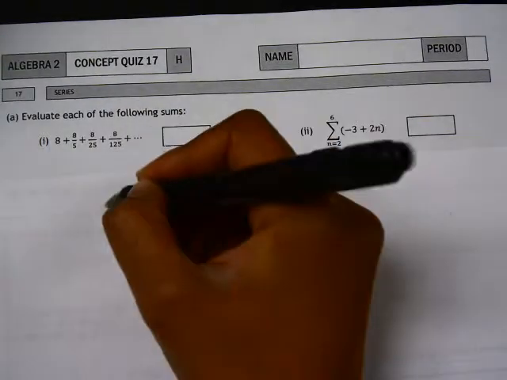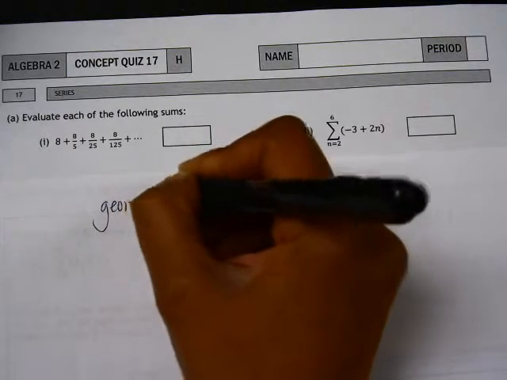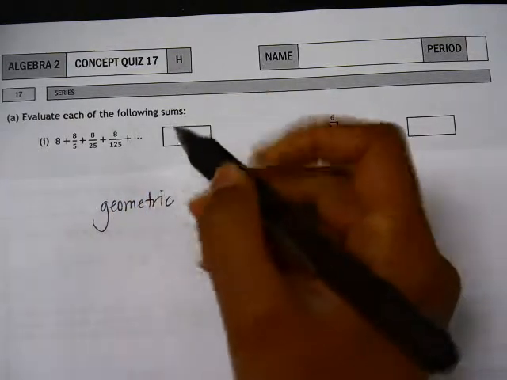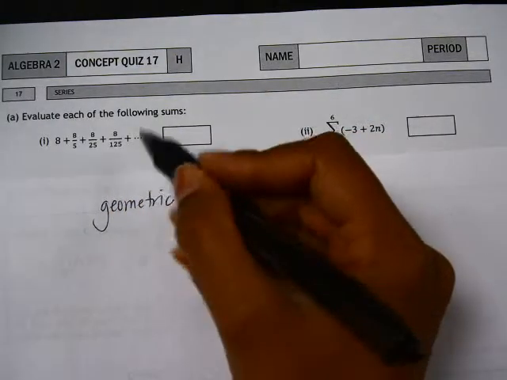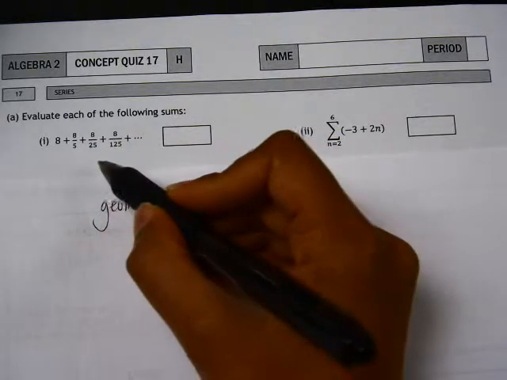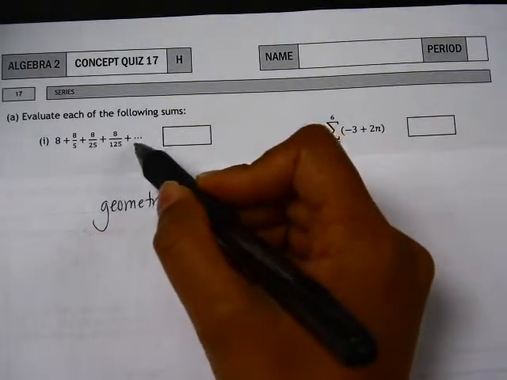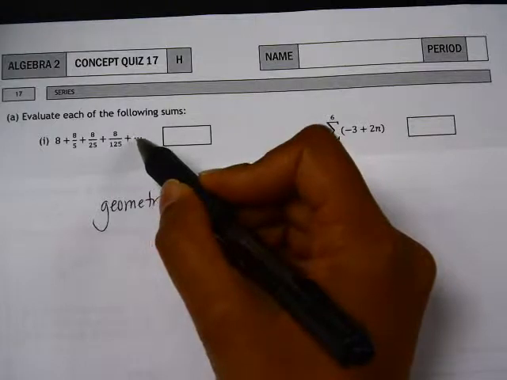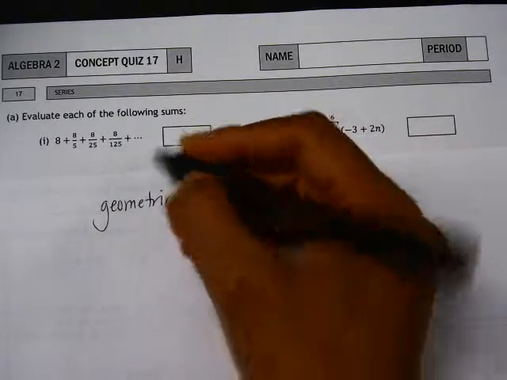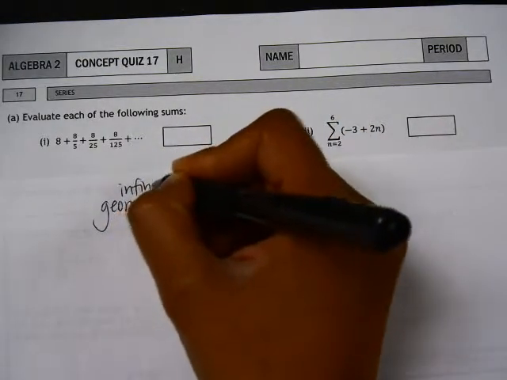The second thing we want to look at is whether this is finite or infinite. Finite means it has a specific number of terms. Infinite means that it goes on forever. In this case, the ellipsis here shows that it's an infinite geometric series.